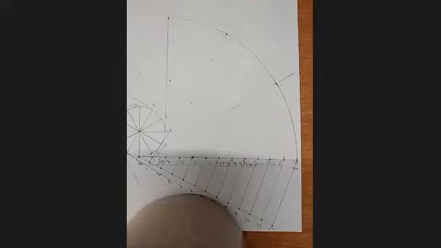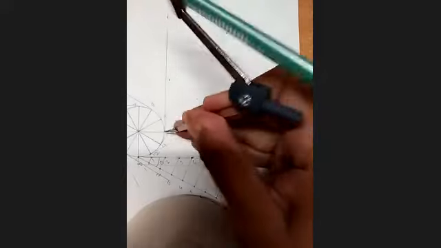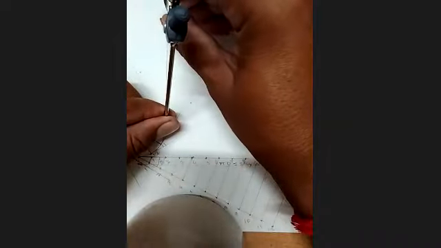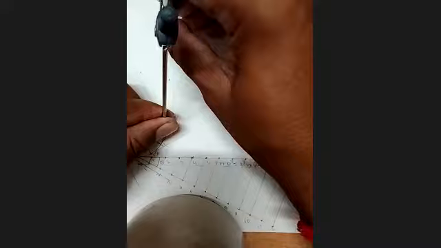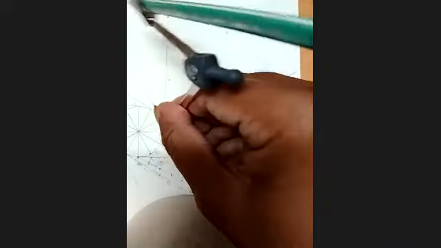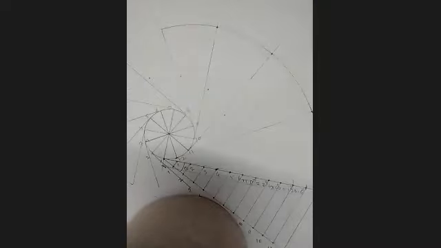Repeat the same now. 10, take 10 to this point, see this much is there, you have to keep reducing it, bring it up to here. Keeping at 10, you try to get it, so you will get it like this.